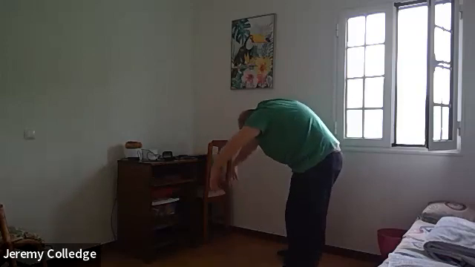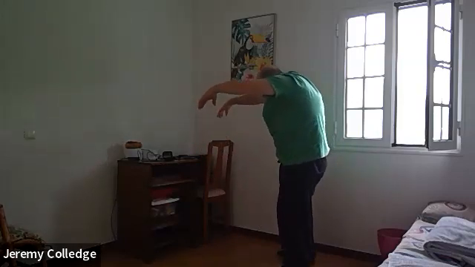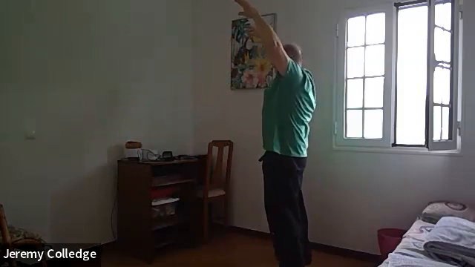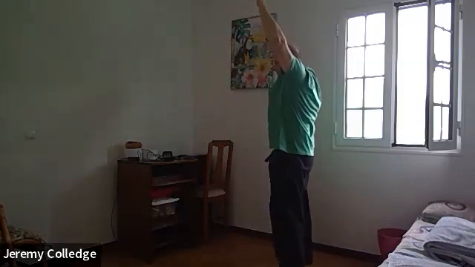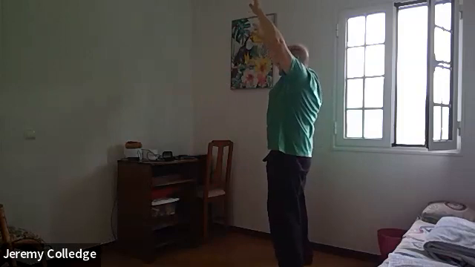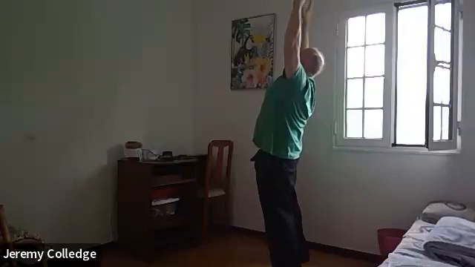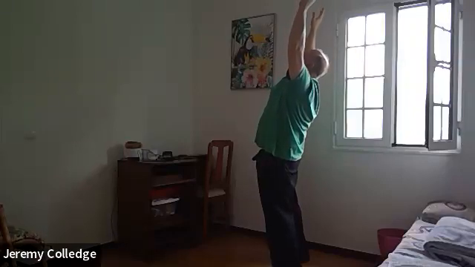Arms and ears come up beside each other. They gently draw up as well. Bring the hands up into the blue sky. Softly release the knees and the hips. Lean back, exhale. Stretch from your breastbone to your fingertips, opening the front of the body.